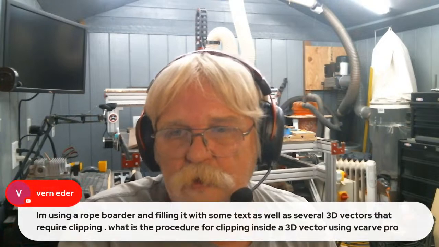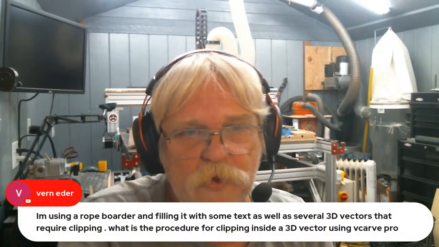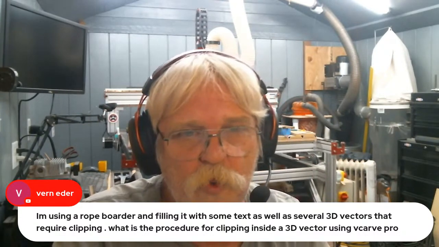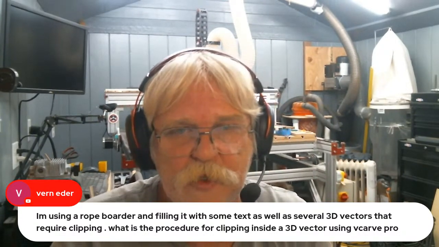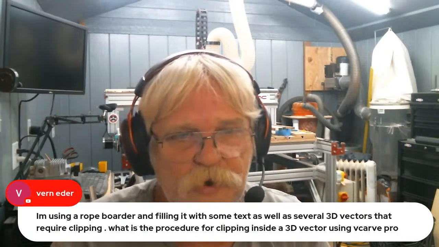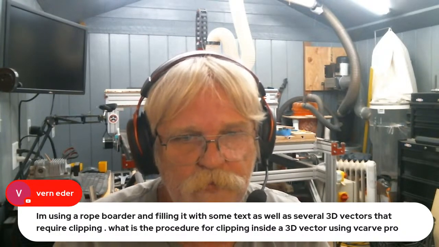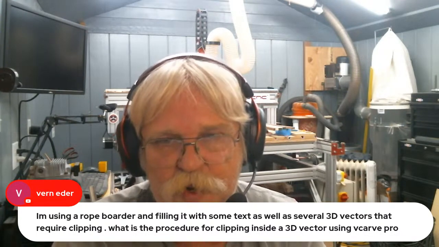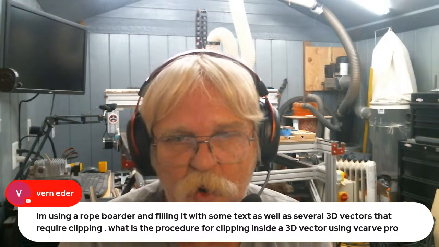Okay, and this will be my last question that I have time to get to today. I'm using a rope border and filling it with some text, as well as several 3D vectors that require clipping. What's the procedure for clipping inside a 3D vector using VCarve Pro?